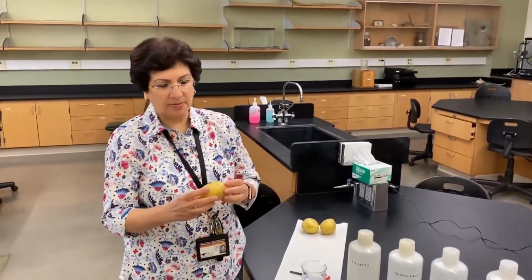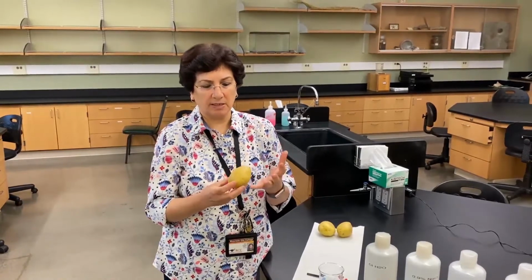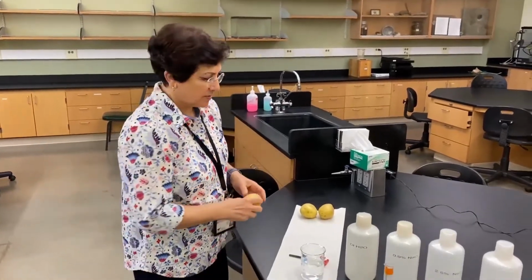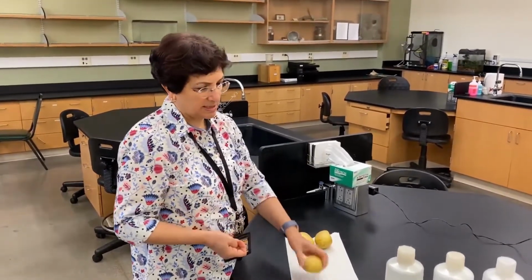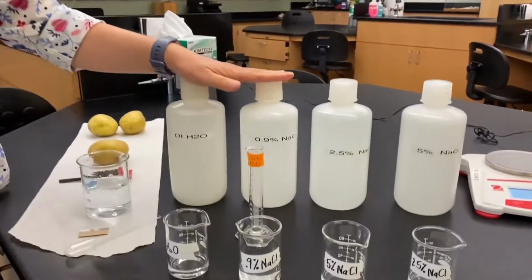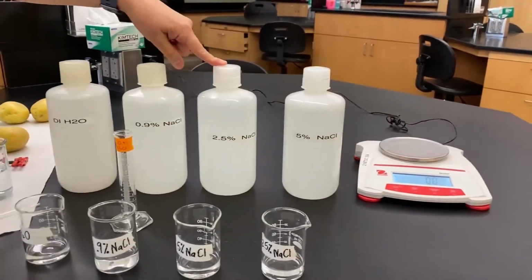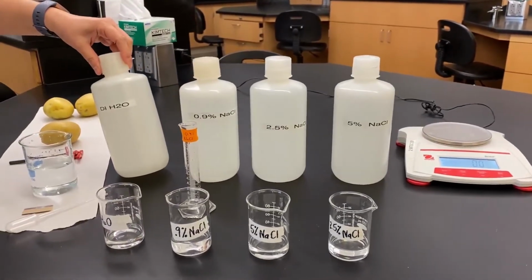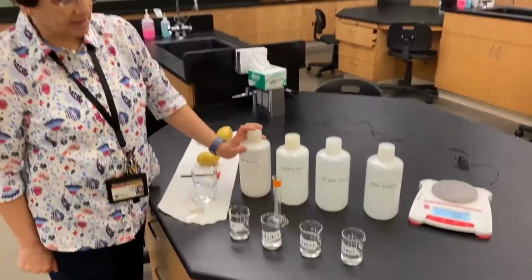Okay, our last setup, we're going to demonstrate osmosis in potato plants, meaning we're going to see the process of osmosis using potatoes. So we're going to start. First, let's explain what the objective is and what we are using in this experiment. Yes, of course, we're using potatoes. We are using different concentrations of sodium chloride. So we have 0.9% sodium chloride, 2.5%, and 5%. And then we have our control treatment, which is distilled water, meaning it has no salt in it at all.